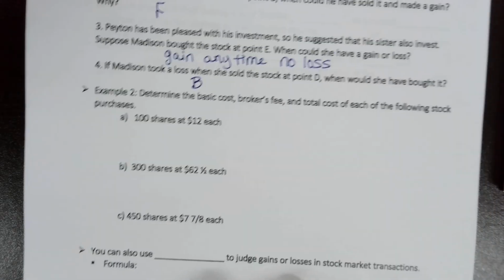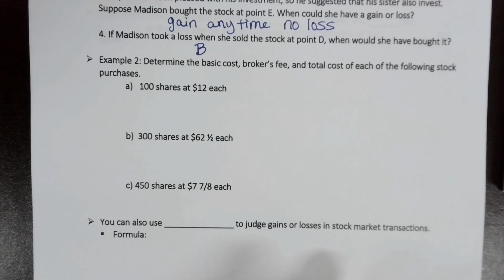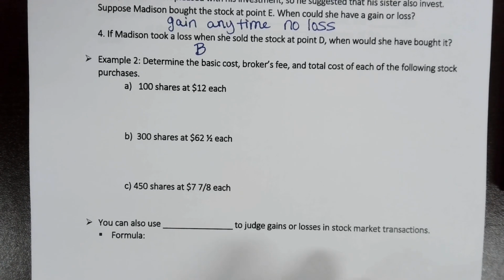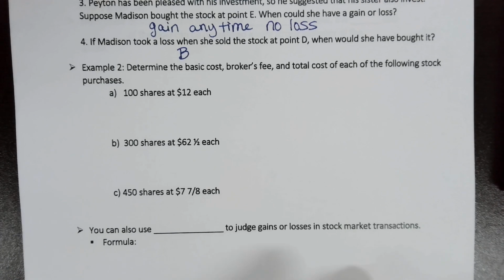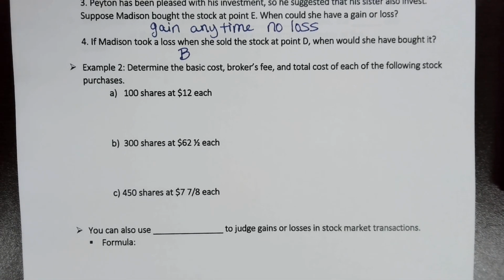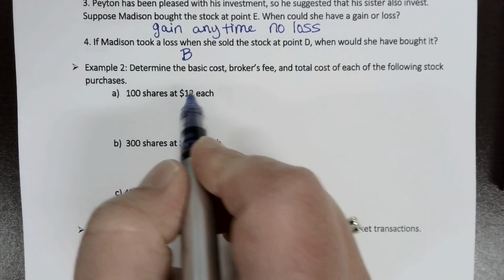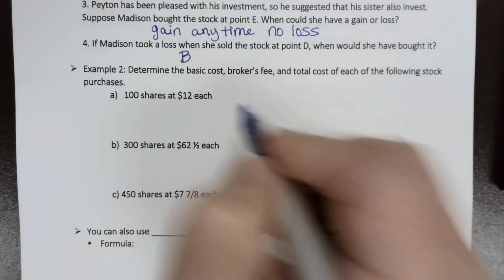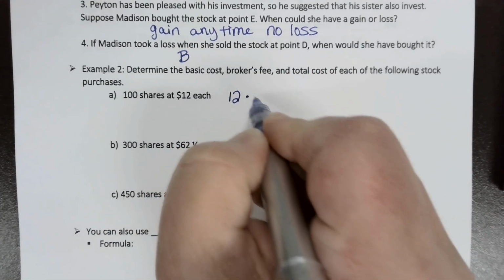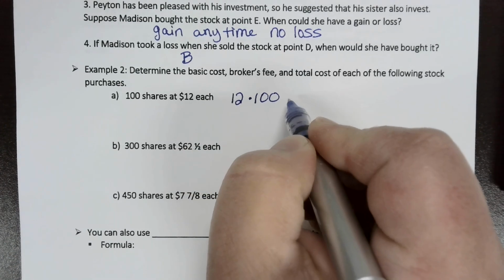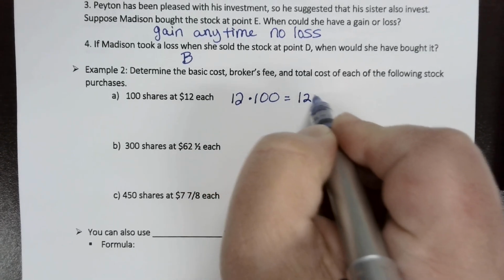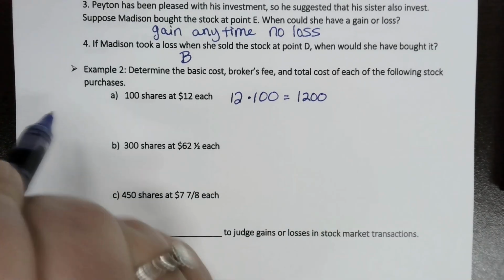All right, let's talk about how we determine the basic cost, broker's fee, and the total cost of each of the following stock purchases. There's an easy way to do this. First of all, I have 100 shares at $12 each. So 12 times 100 means that I spent $1,200 to purchase that stock.